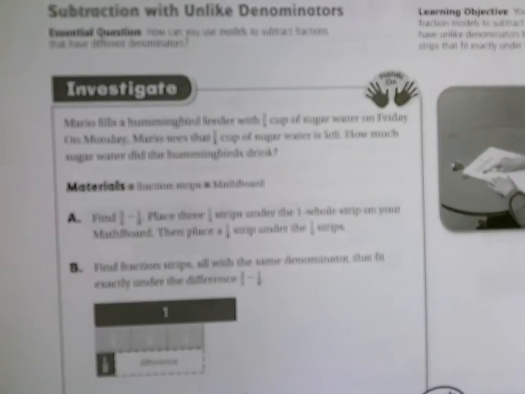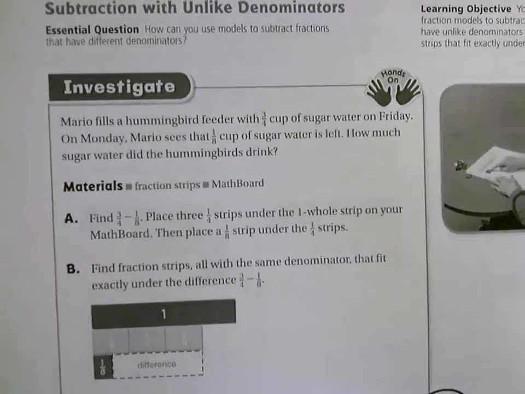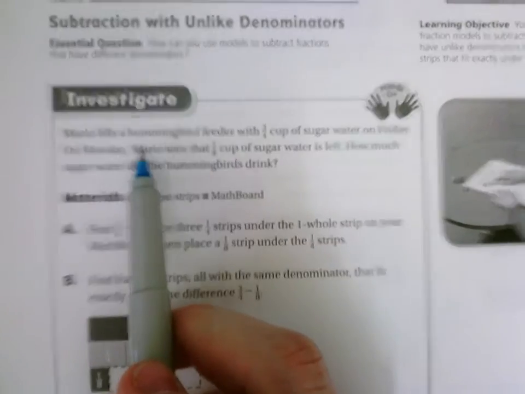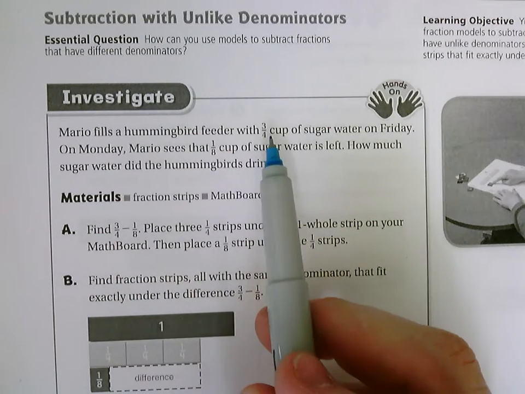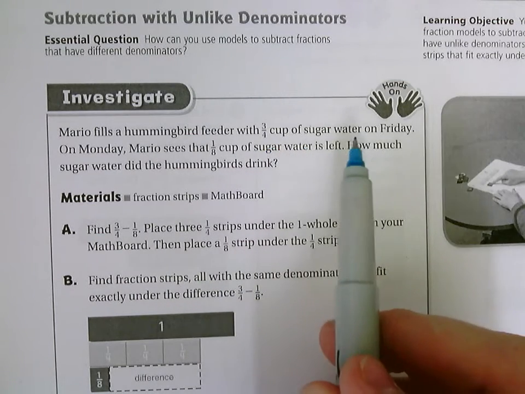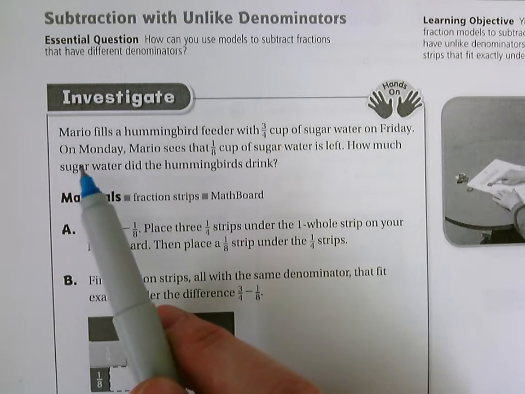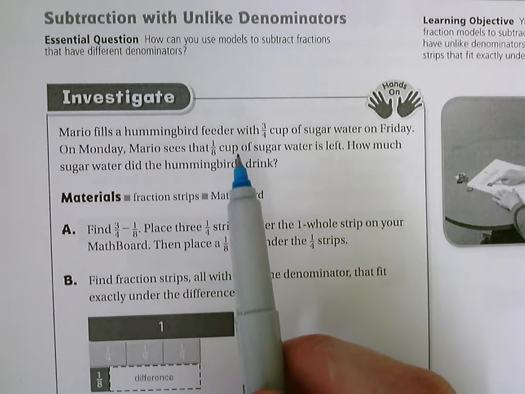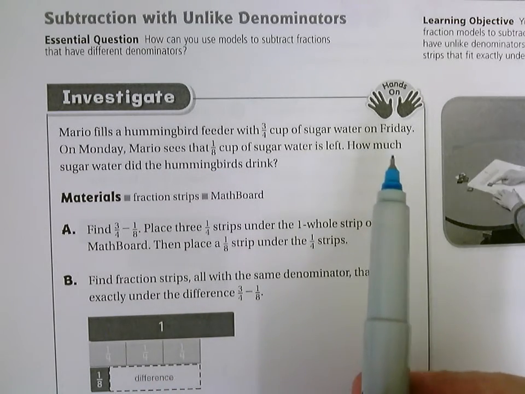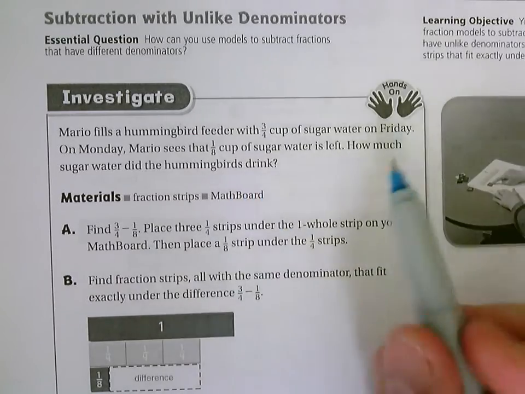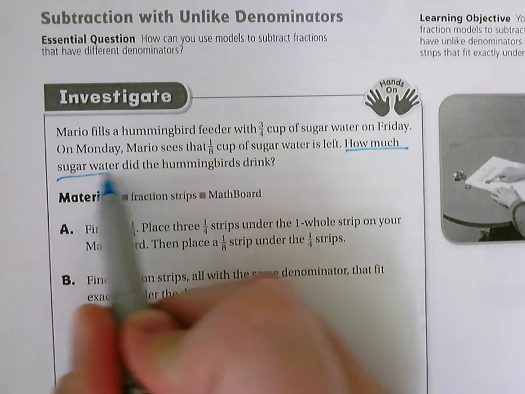It says, Mario fills a hummingbird feeder with 3/4 cups of sugar water on Friday. On Monday, Mario sees that 1/8 cup of sugar water is left. How much sugar water did the hummingbirds drink?